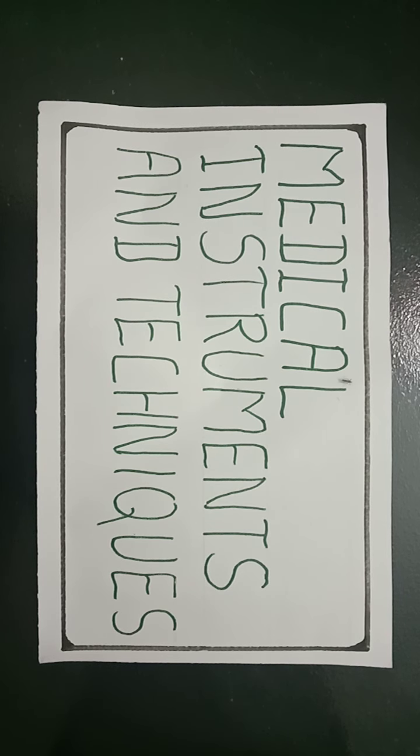Then the clinical significance or the uses of this CT scan. The first use is that CT scan gives a clear detailed image of the bones, soft tissues and blood vessels. So if any problems occur in the bones or soft tissues or the blood vessels, we can take a very clear image with the help of this CT scan.